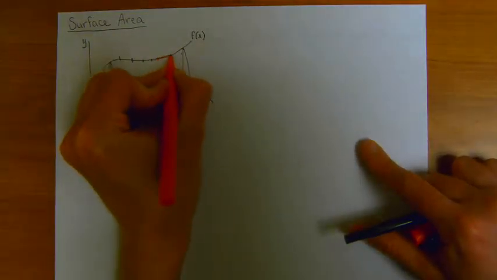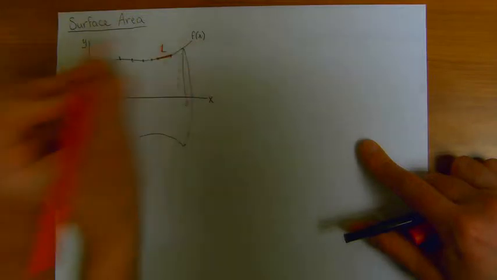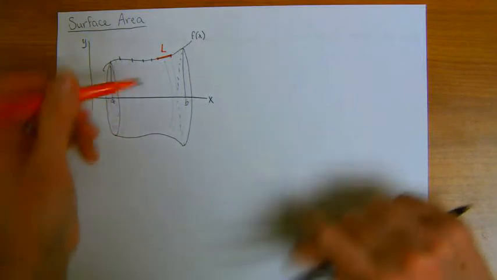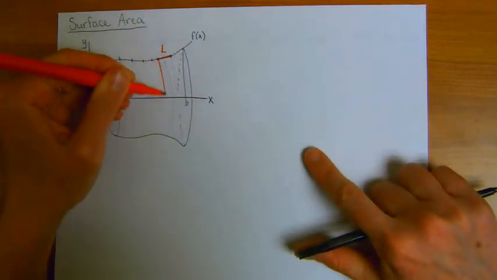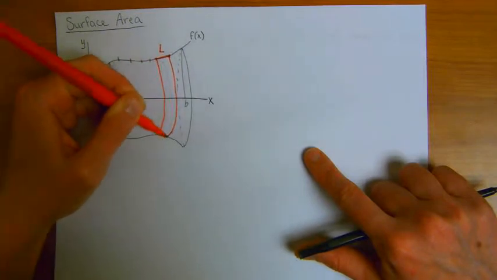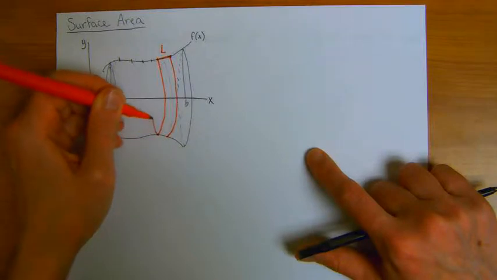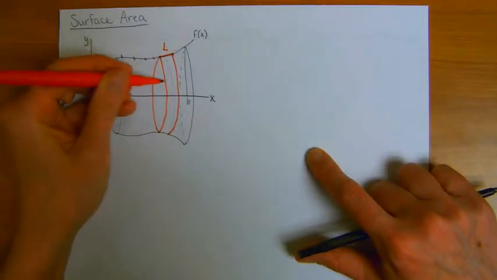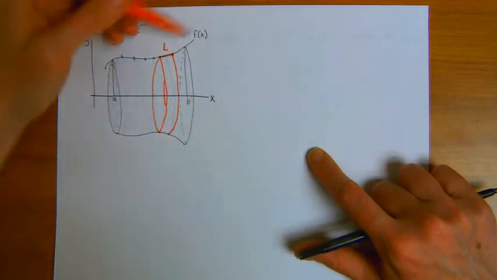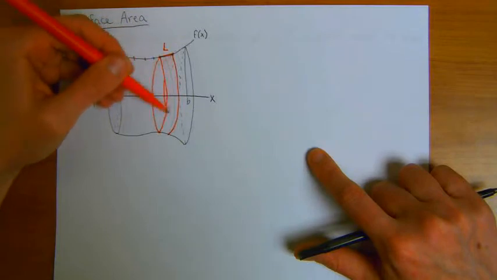In this piece, you can visualize a distance L, just as before, but in this case this L is forming a band that wraps around the x-axis. And we want to find the surface area of one of these bands.